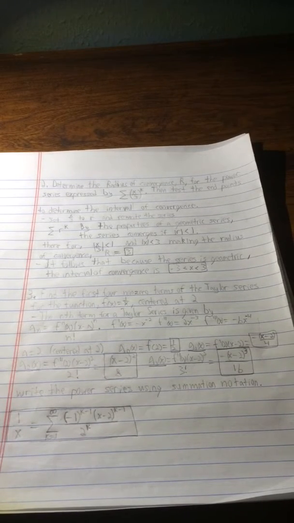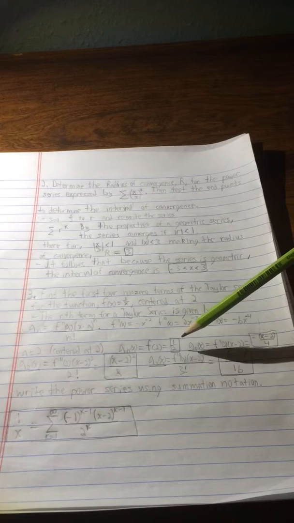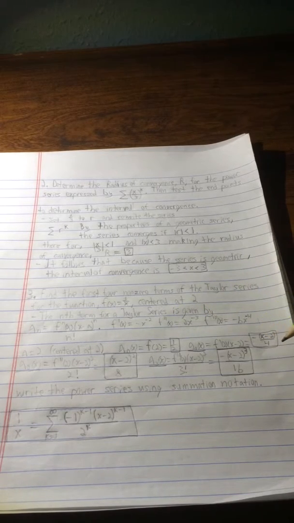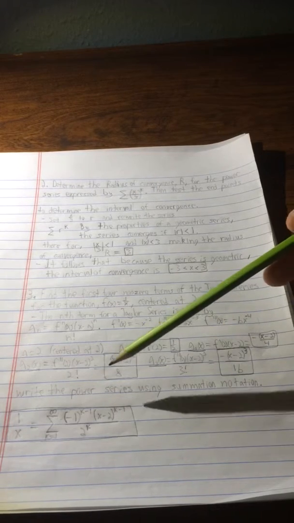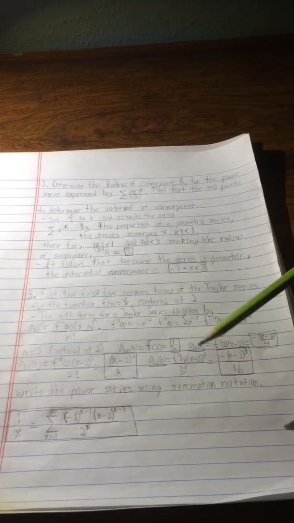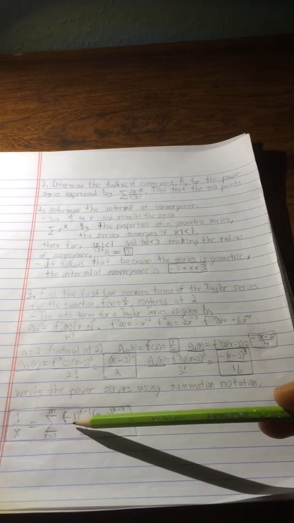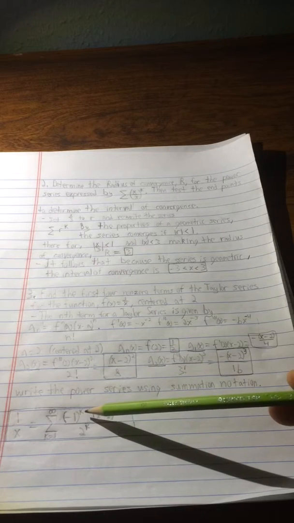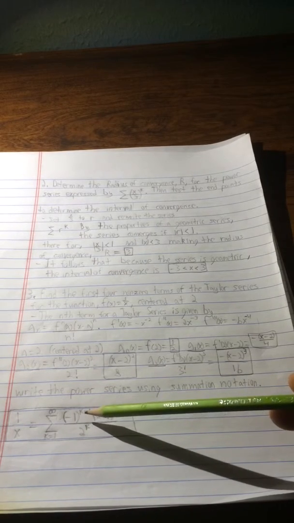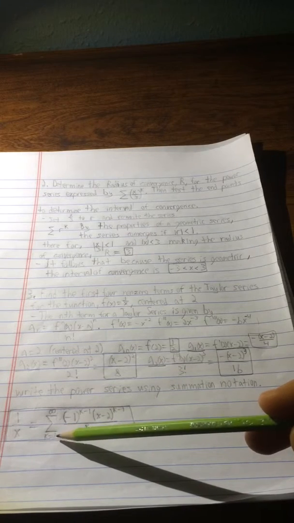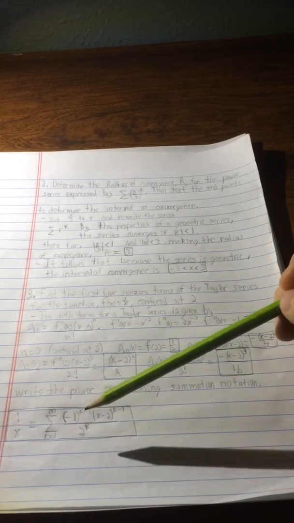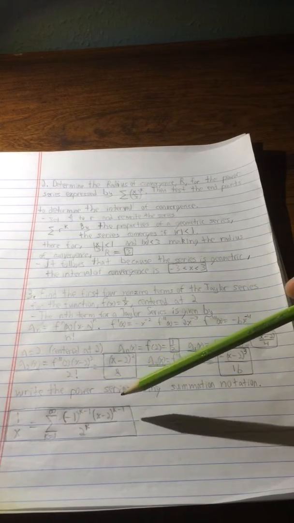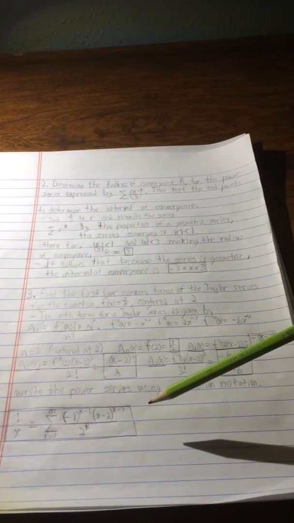The second part asks us to write the power series using summation notation. I observe here that for each term, the consecutive term has an alternating sign. So our first term is positive, our second term is negative, our third term is positive, and our fourth term is negative. So I put this in parentheses negative 1 to the power of k minus 1, because that's going to give us that alternating sign pattern where our first term, when k is 1, is positive, because 1 minus 1 is 0, negative 1 to the power of 0 is 1. Each consecutive term will have an alternating sign.